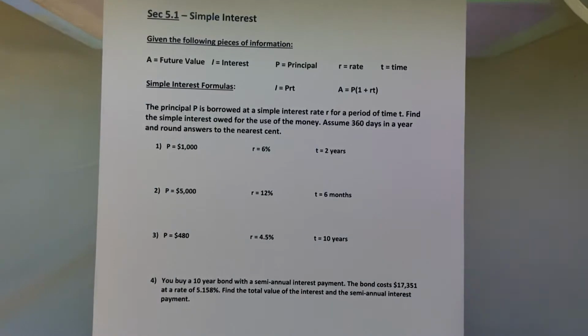I've got to look at it. In business, there are 30 days in a month and 360 days a year. But do whatever they say to do on the homework. If they say something different, it'll be close to the same answer, just decimal points off otherwise.